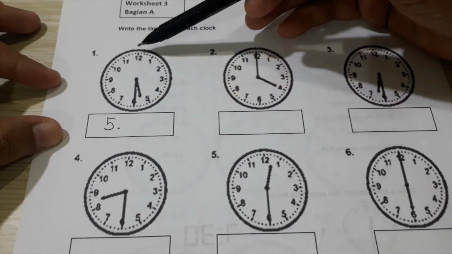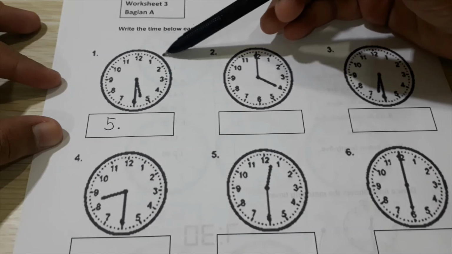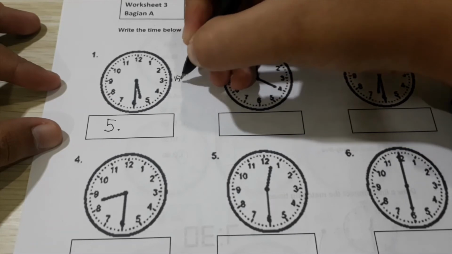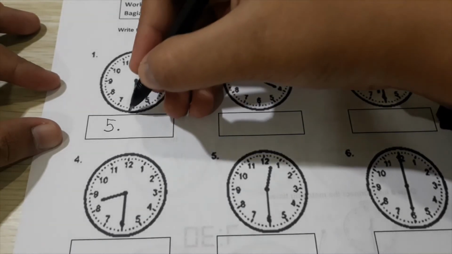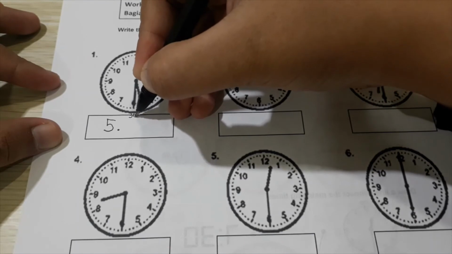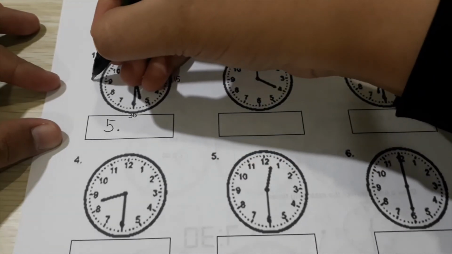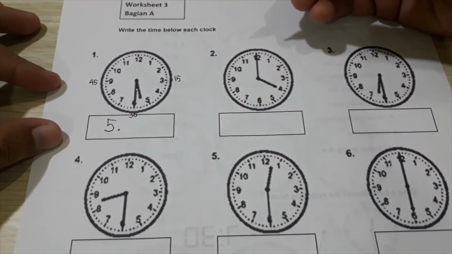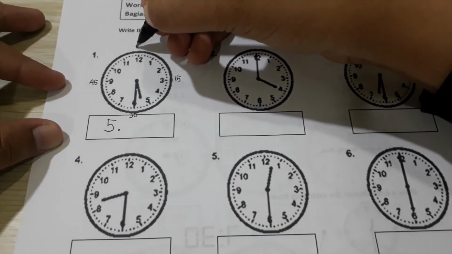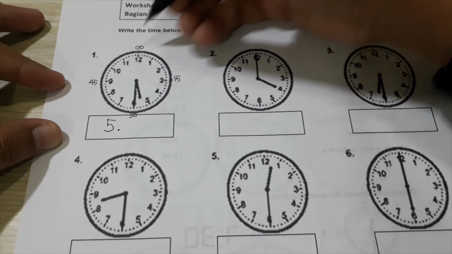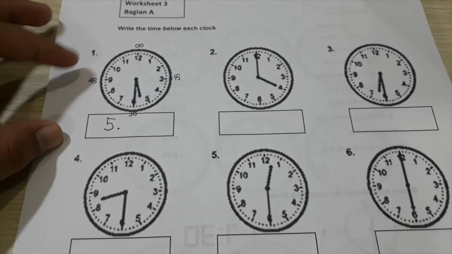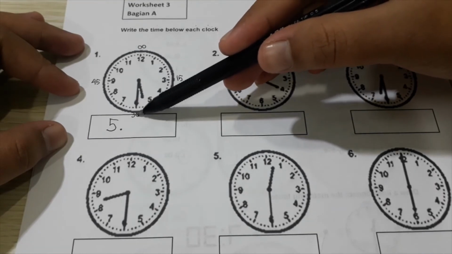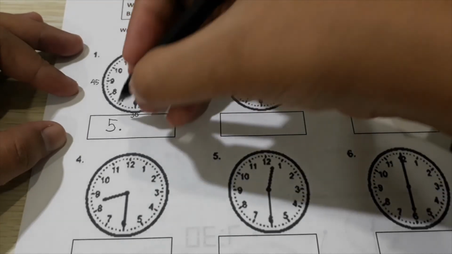Remember, when the long arrow goes to number 3, it will be 15 minutes. If it's on number 6, it will be 30 minutes. If it goes to number 9, it will be 45. And if it goes to number 12, it will be straight o'clock. Now look at this long arrow. It goes to number 6, so it is 30.